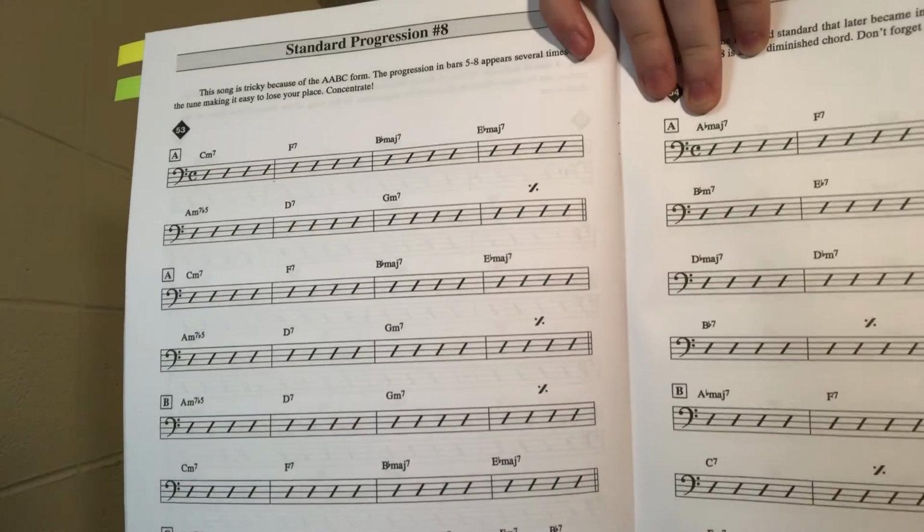The appendix is actually just 10 different standard progressions. All changes, no example bass lines, but each one has this quick description, which tells you what to look out for. For example, progression number 8. This song is tricky because of the AABC form. The progression in bars 5 through 8 appears several times in the tune, making it easy to lose your place. Concentrate. And then it's just chord changes. Slashes with popular chord notation over the top. The kind of thing you'd see if you were playing a jazz small band, or a pop gig.